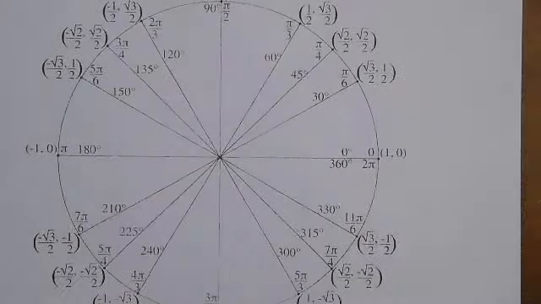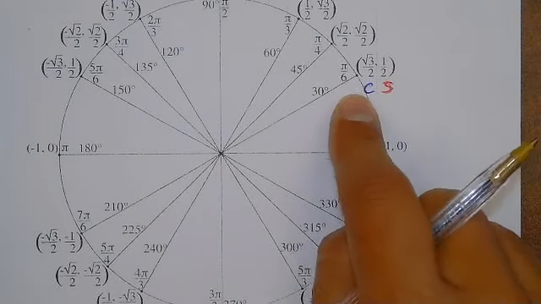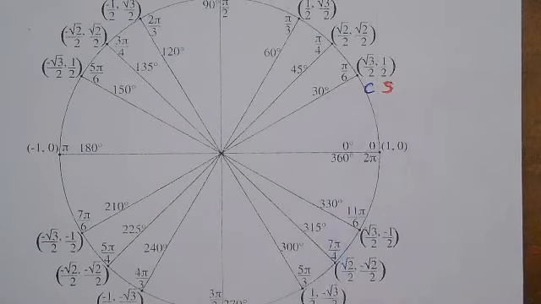And if I got sine, then I also got cosecant, right? Because if sine is 1/2, then cosecant is 2/1. And if I know cosine, then I also got secant. Okay, we're not talking about sine and cosine. We want to know tangent.